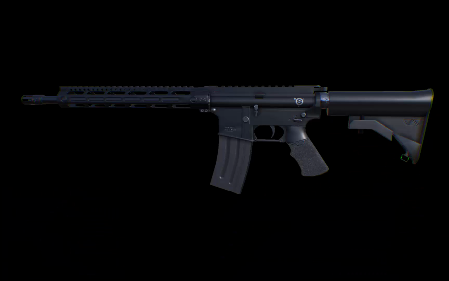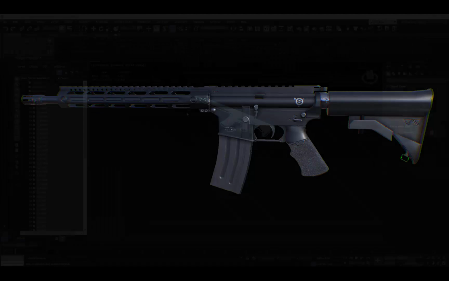Okay, so this is the first model I'm going to be talking about, and this is the FM15 assault rifle. I'll be going through each stage on how I made it and how I got to the final renders.